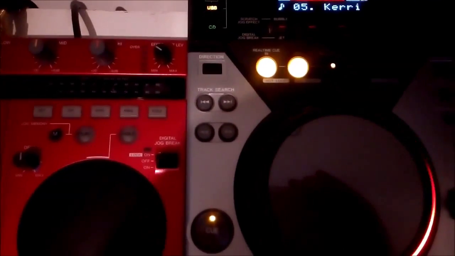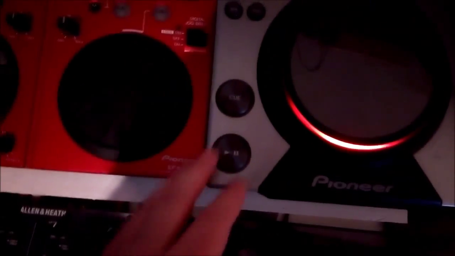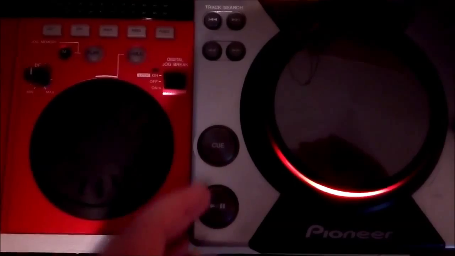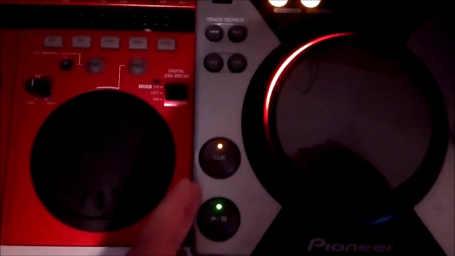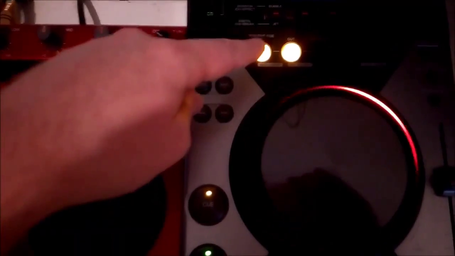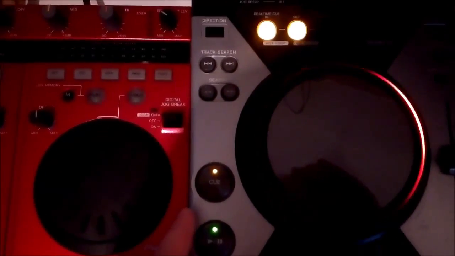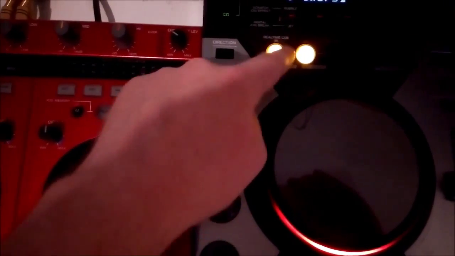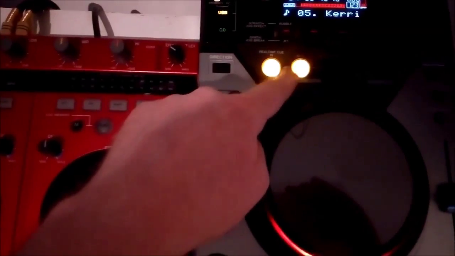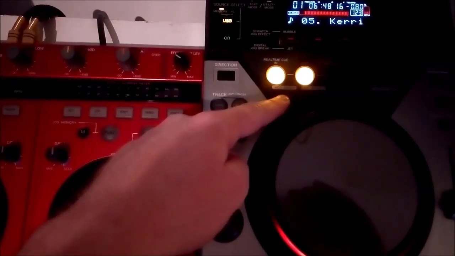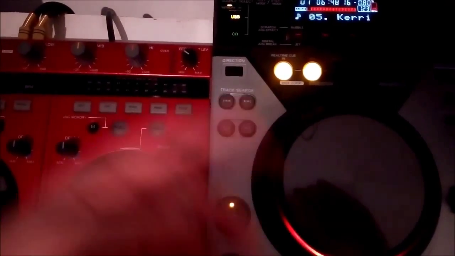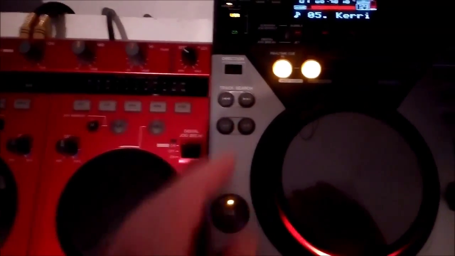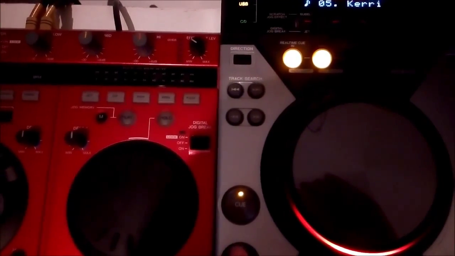Press that to exit the loop. What have I just touched? I've just pressed Cue. That's another thing to think about when you're setting your loops. It sets a new cue point from where you started the loop. So if you had a previous cue point, that's now been changed to the cue point that's been set by the loop.